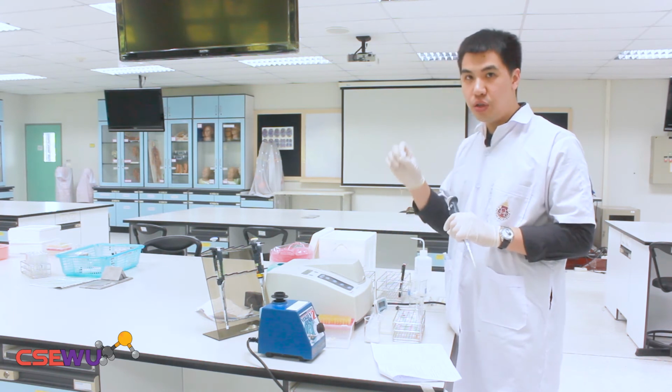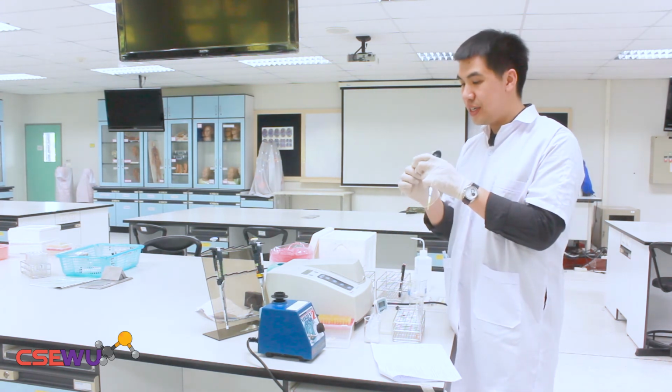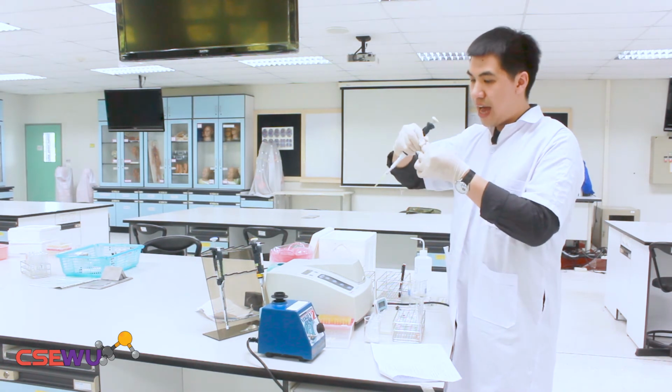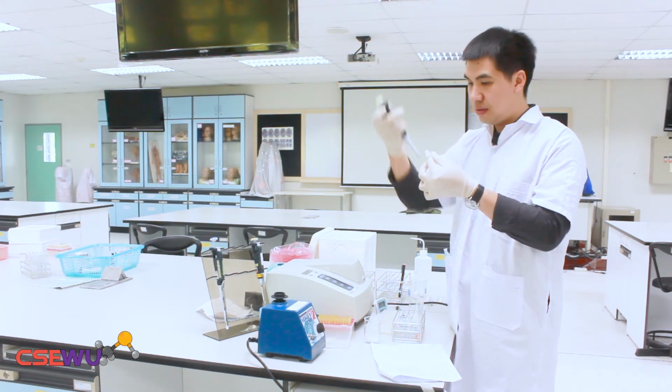So I add 200 milligrams per deciliter into tube 6.